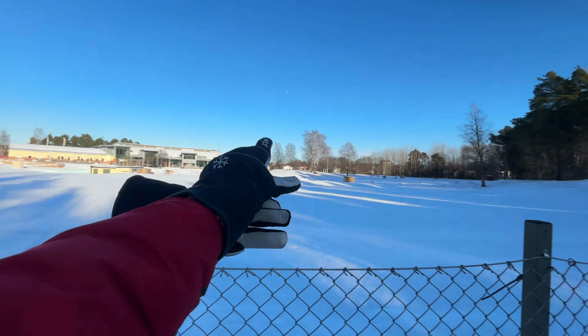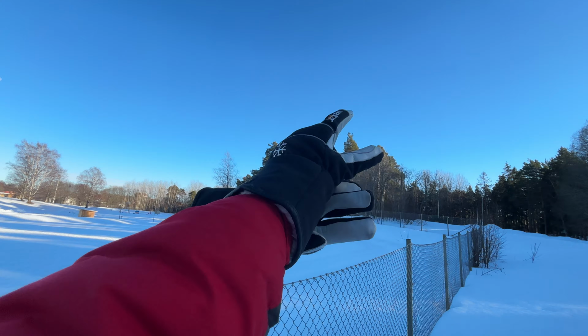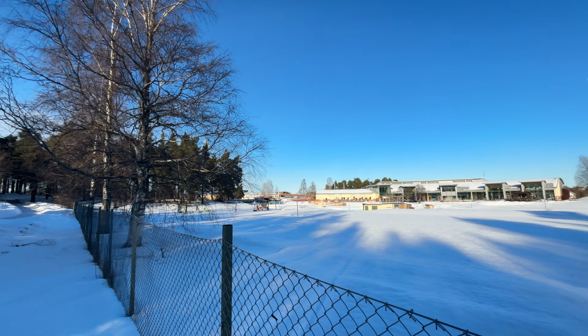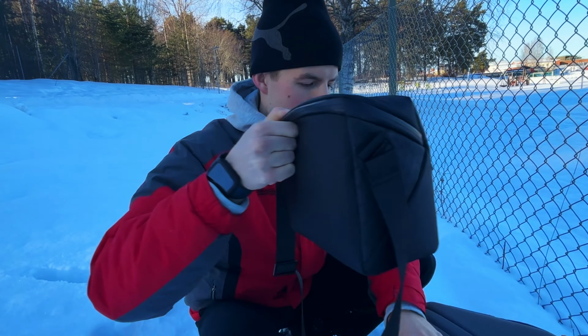So we have come to the place. As you can see, I'm going to be flying all this area here, just above those trees and all the way around there. So I will have visual line of sight the whole flight. I have indeed got my drone.